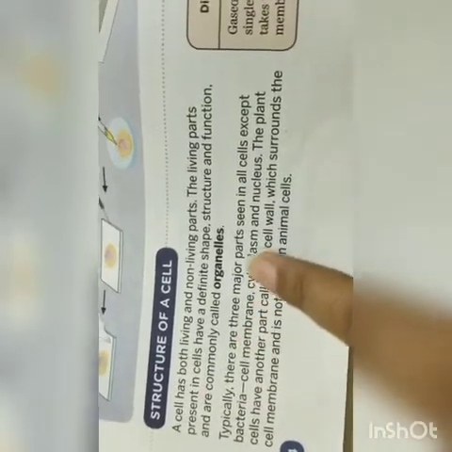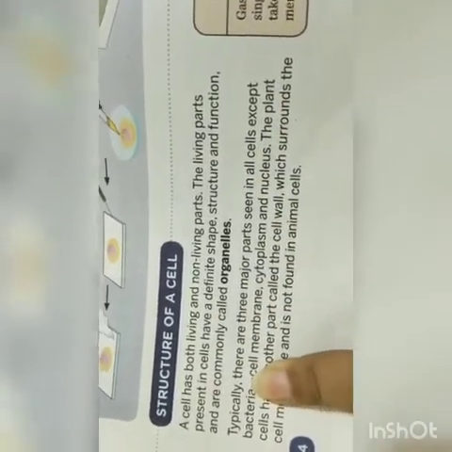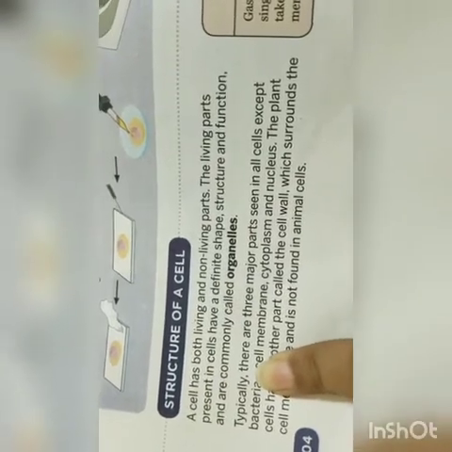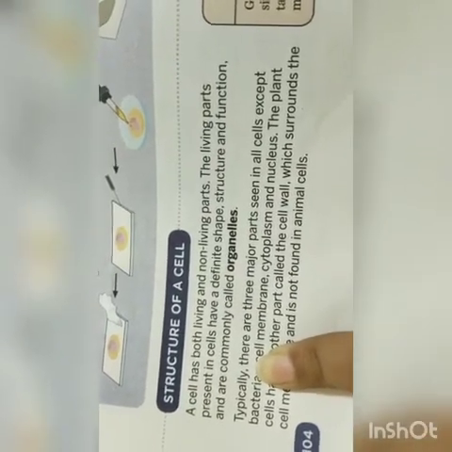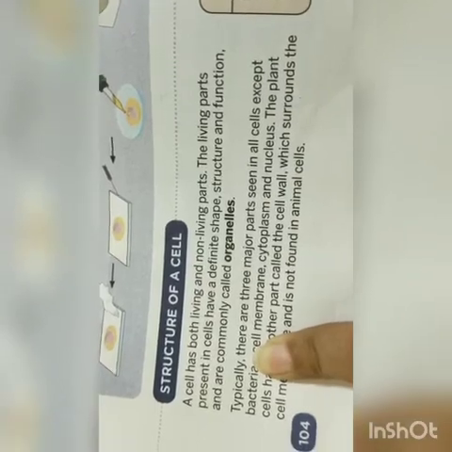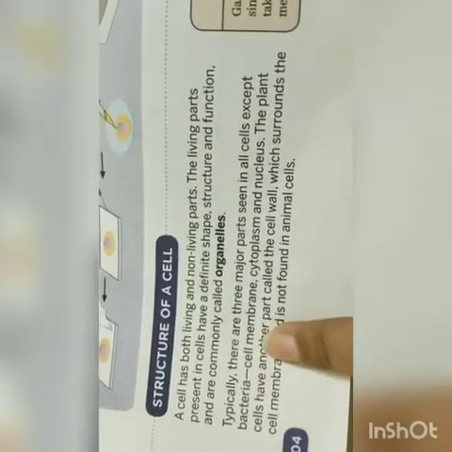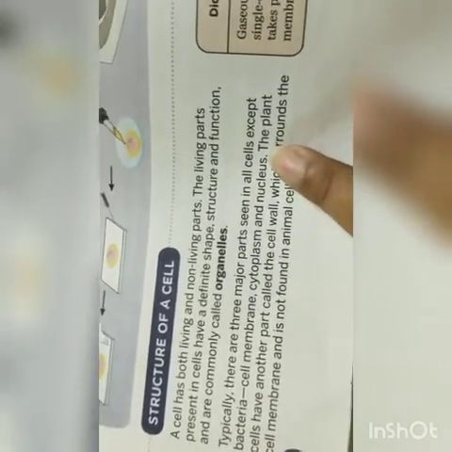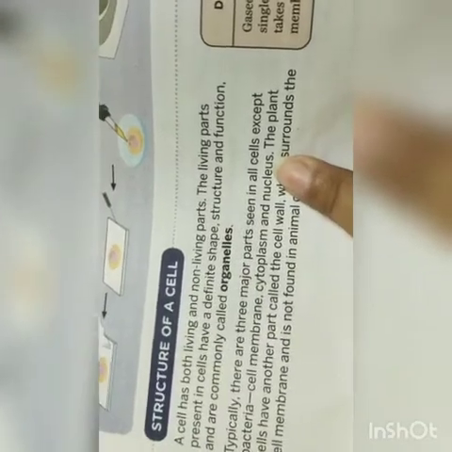Typically, there are three major parts seen in all cells except bacteria. These are the cell membrane, cytoplasm and nucleus. In every cell, the cell membrane, cytoplasm and nucleus are present. Clear?